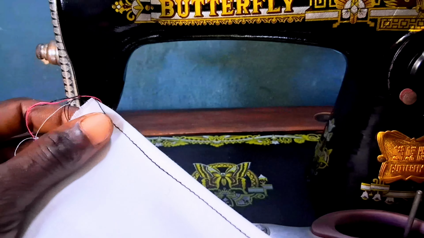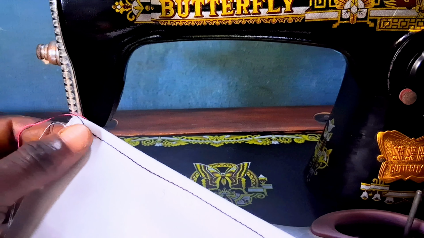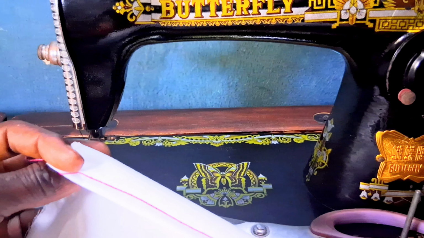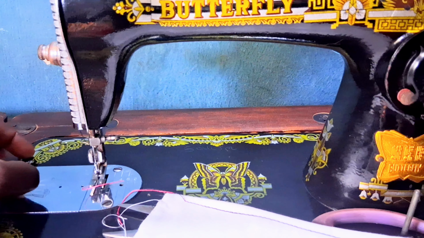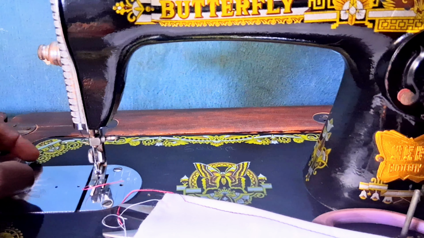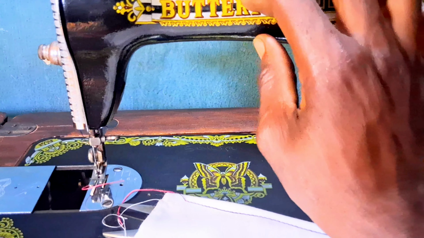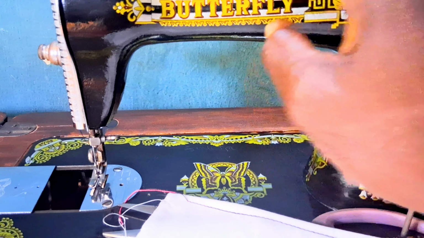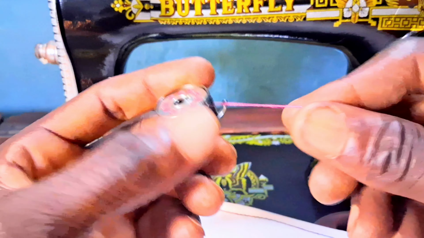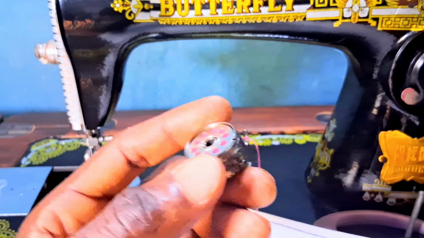The first thing you have to do is this: because it is under, it means the bobbin thread tension might be too tight. Let's check. Now let's loosen it a little bit.